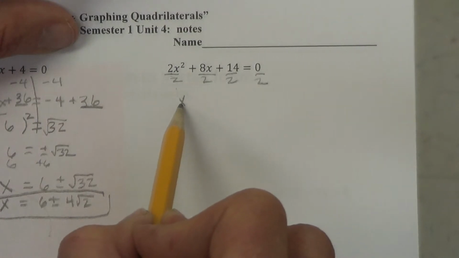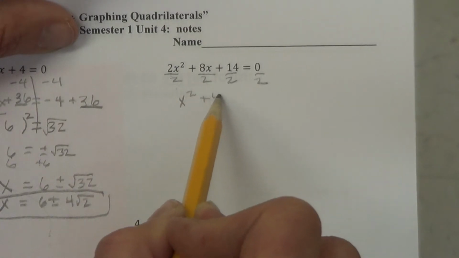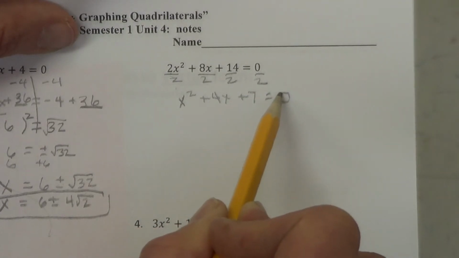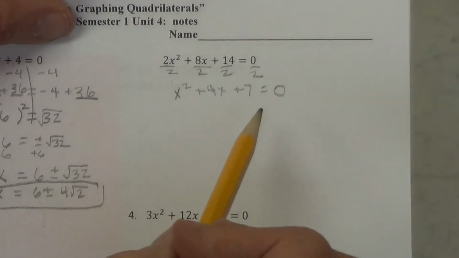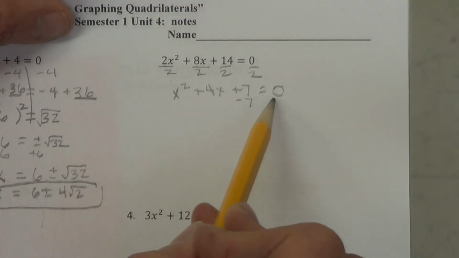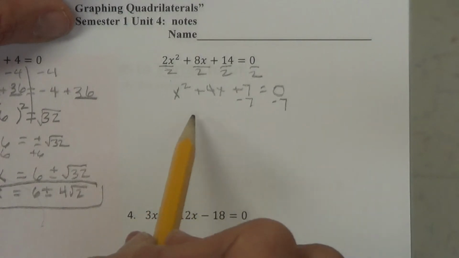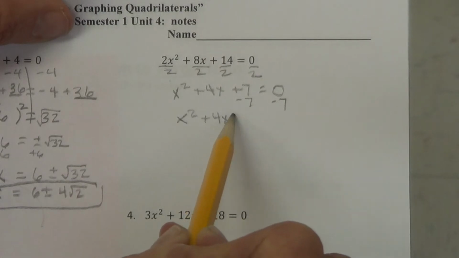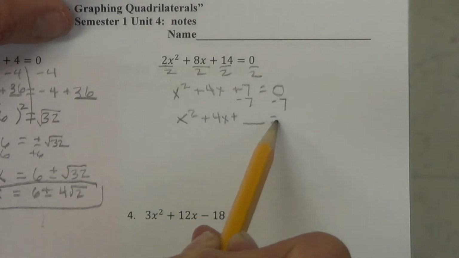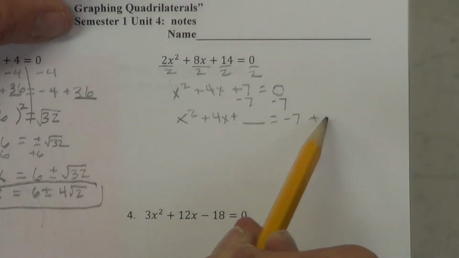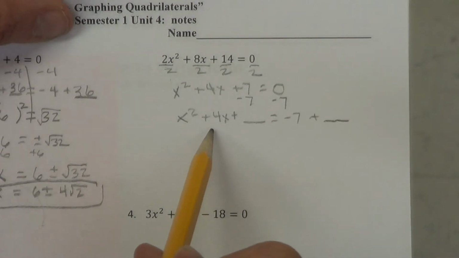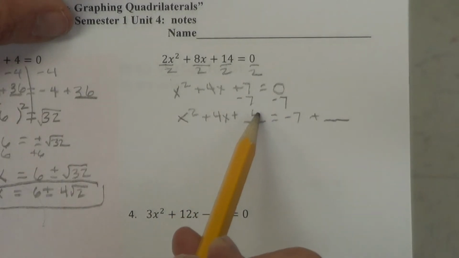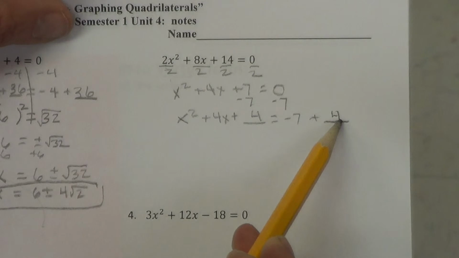So we have x squared plus 4x plus 7 equals 0. Now we subtract 7 from each side because that is not going to complete that square. So we have x squared plus 4x plus, leave a blank there, equals negative 7 plus. Now we ask ourselves, half of 4 is 2, squared is 4. So we add 4 to each side.